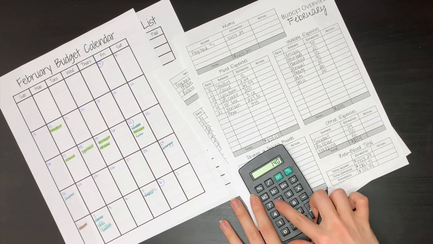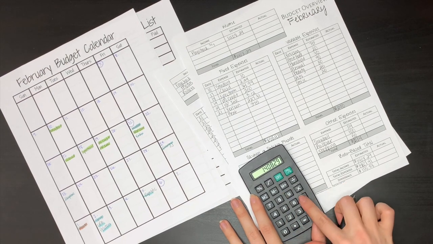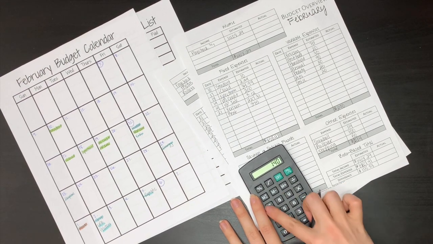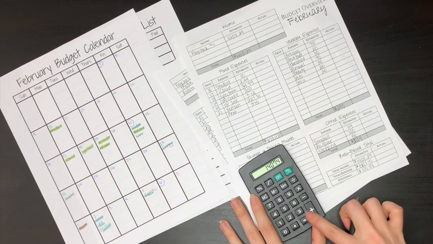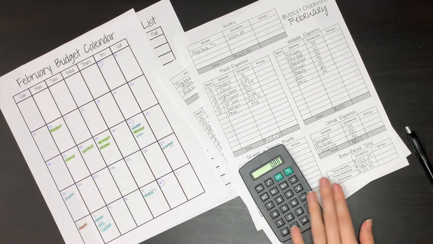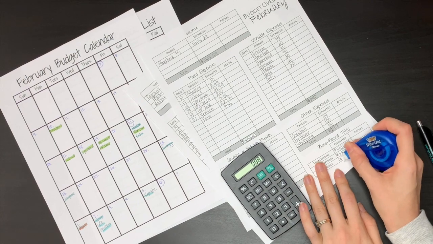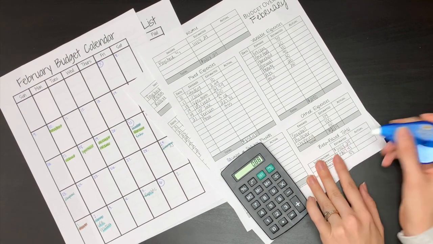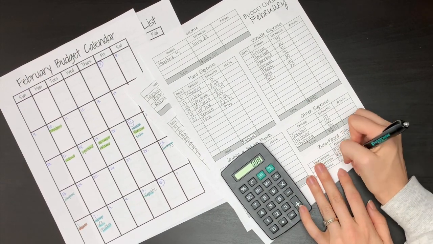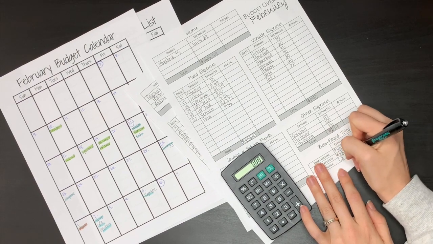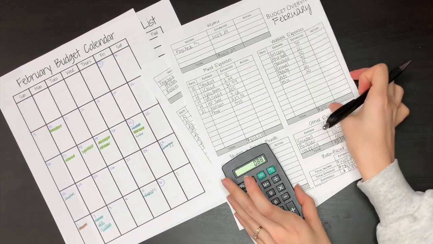So 1408.29 minus 1407.41 is 88 cents. So much better than having a full $100 extra left over. That seemed weird. Okay. So 88 cents left over. I can work with that.